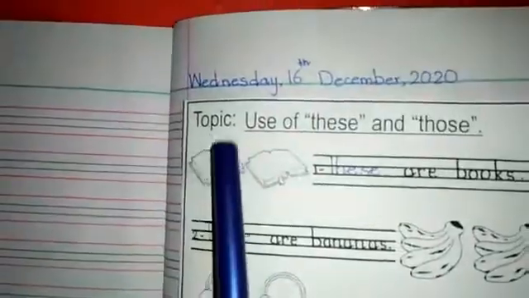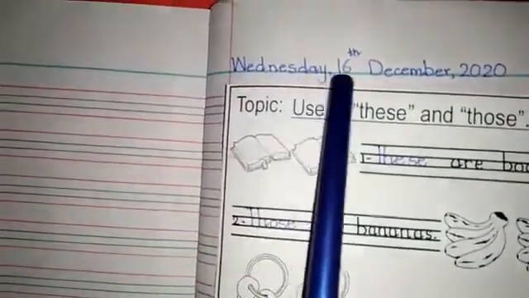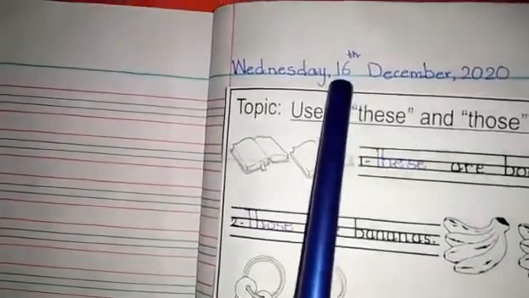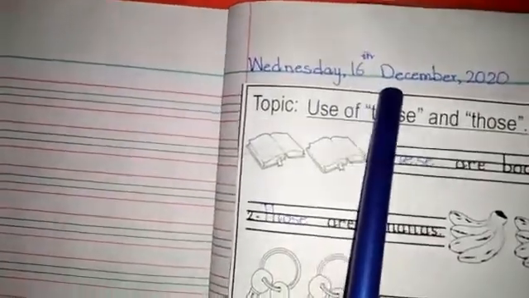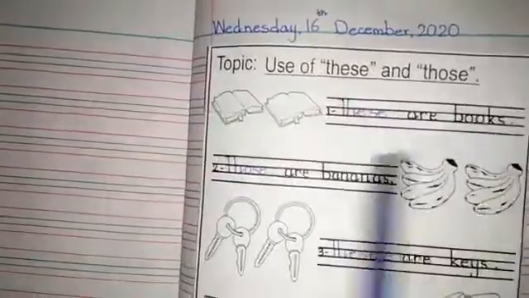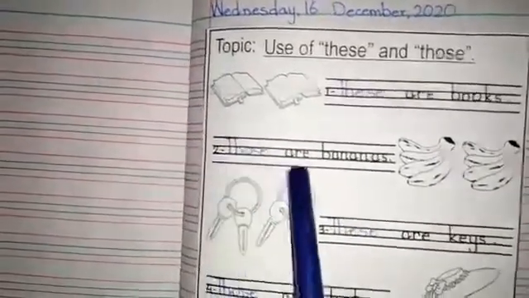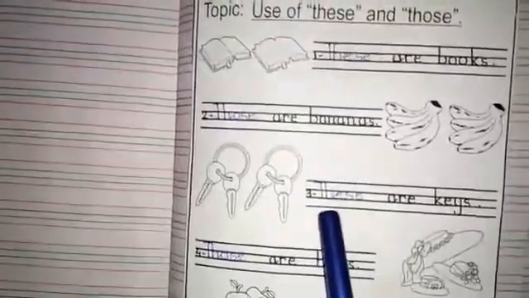Come to the copy work. You will write down the date. Wednesday, 16 December, 2020. Number 1. These are books. Number 2. Those are bananas. Number 3.